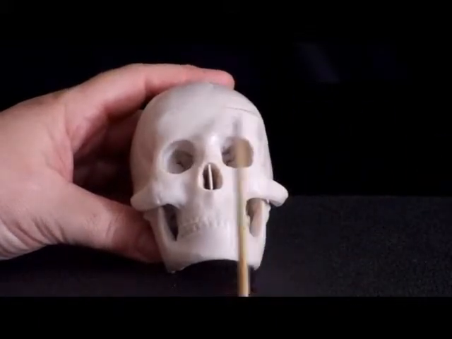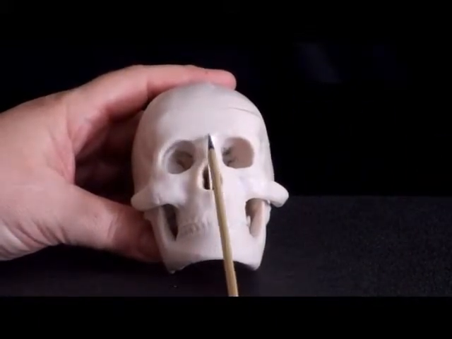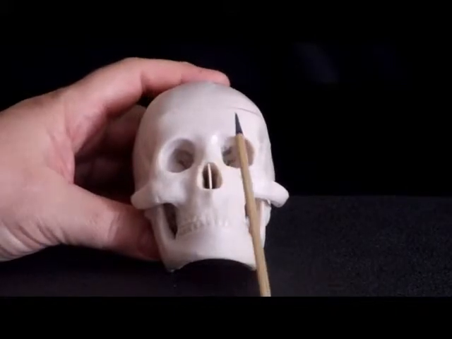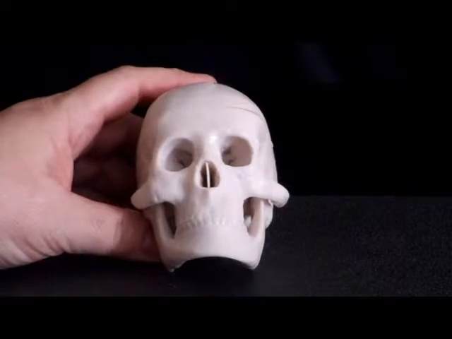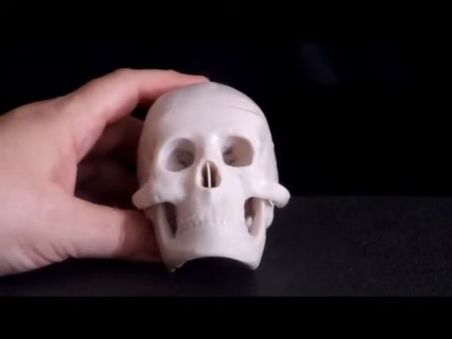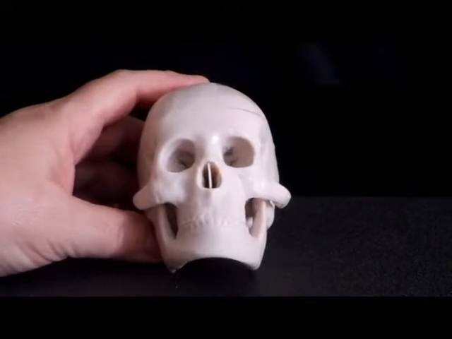Then we have the crista galli, which means rooster comb. It's the top point of the ethmoid bone. It's a thick triangular process at the superior portion of the ethmoid bone. The dura mater, which is the outermost covering of the brain, attaches to the crista galli.